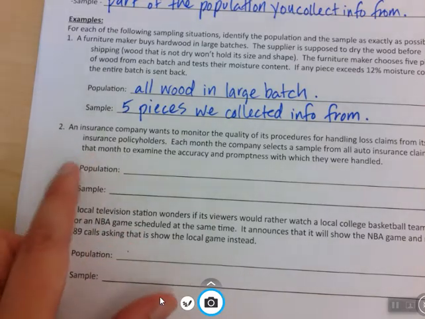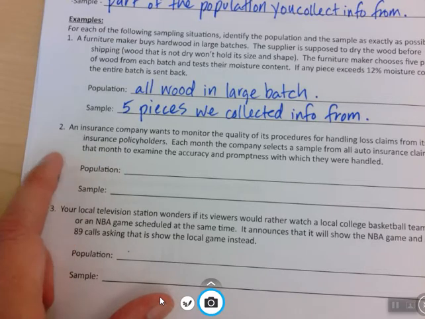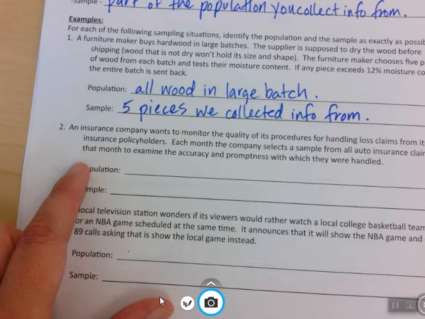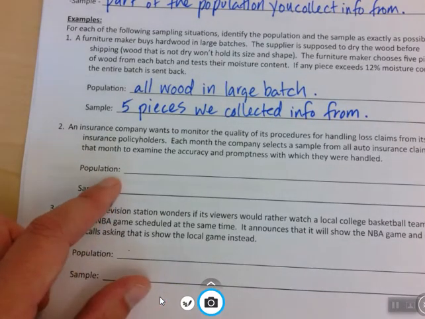An insurance company wants to monitor the quality of its procedures for handling loss claims from auto insurance policies. Each month, the company selects a sample from all auto insurance claims filed that month to examine the accuracy and promptness with which they were handled. Raise your hand if you have the population.